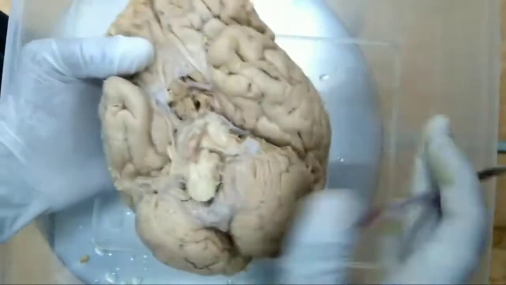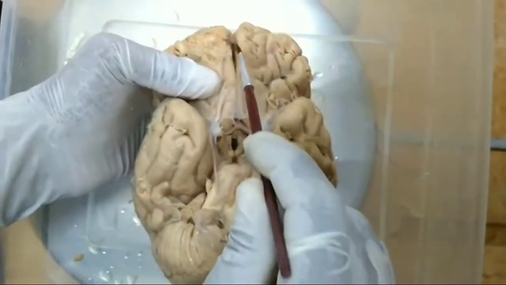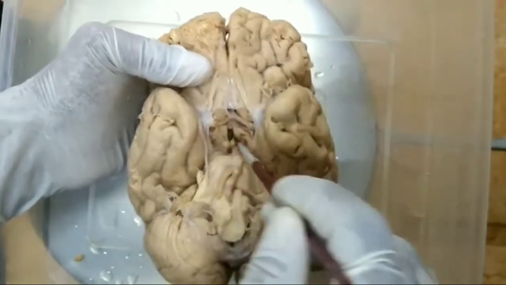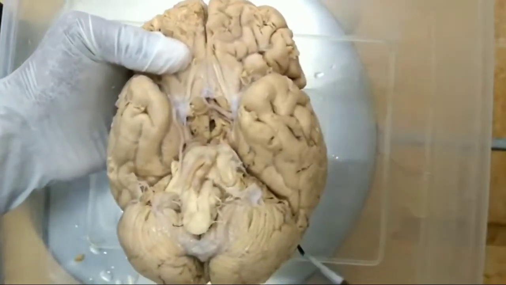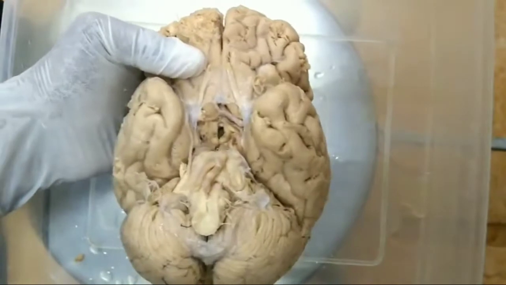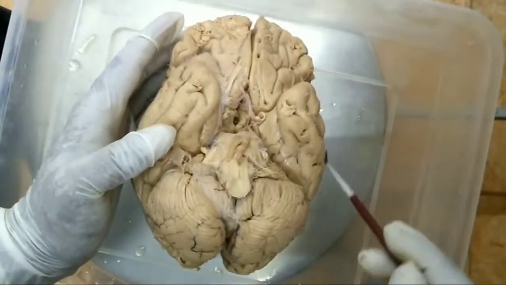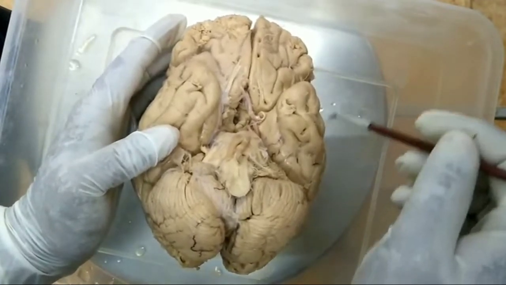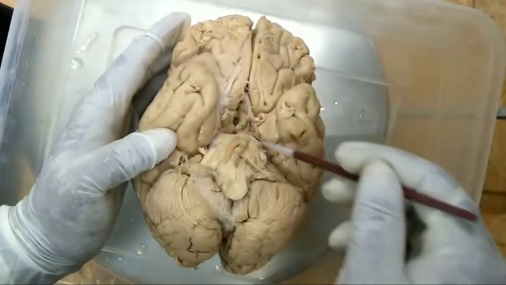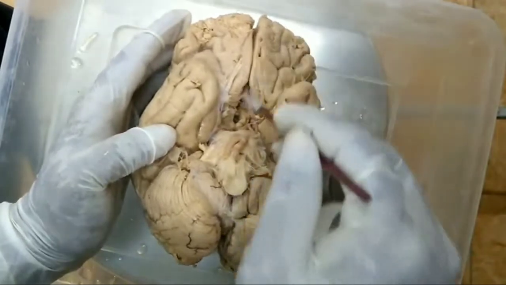When we turn the cerebrum, this is the inferior surface and you can see the inferior medial border. So this is the inferior lateral border, and then the inferior medial border.